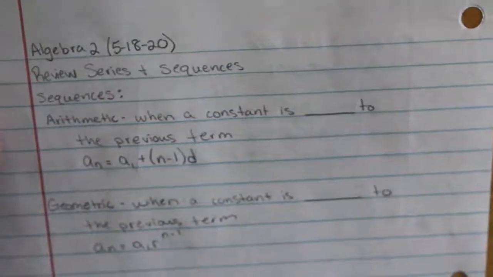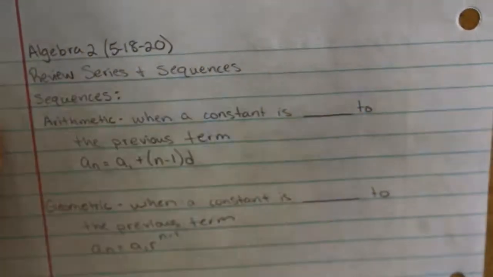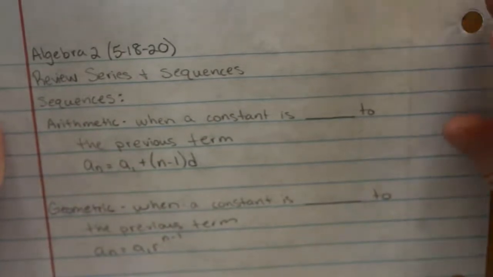Okay, for Algebra 2, I literally had in my lesson plan book... Sorry, there's a baby crying in my house.